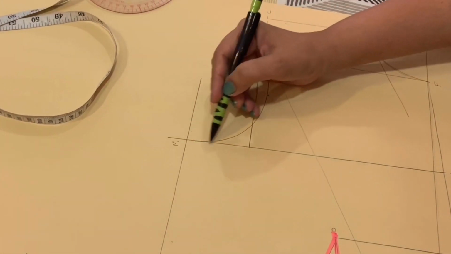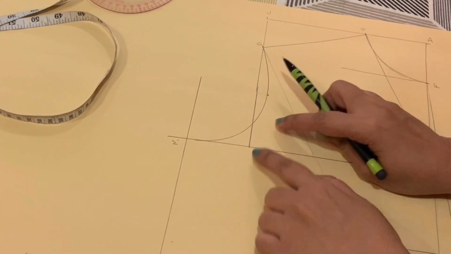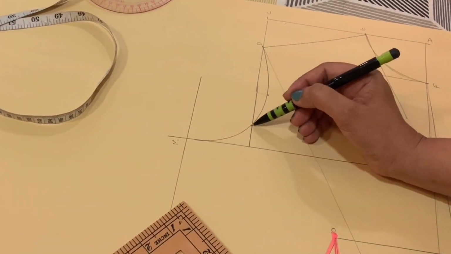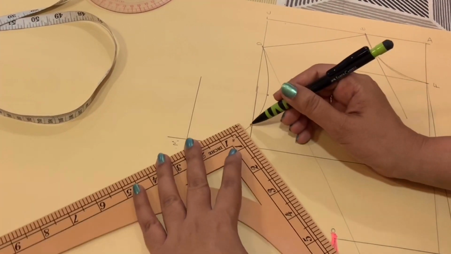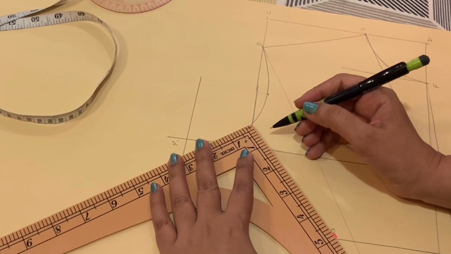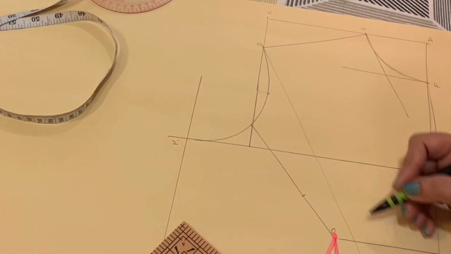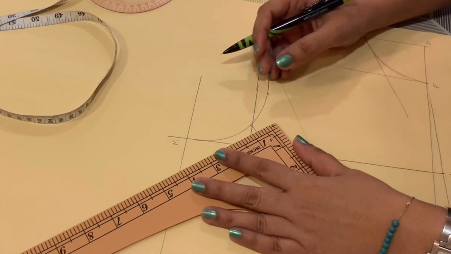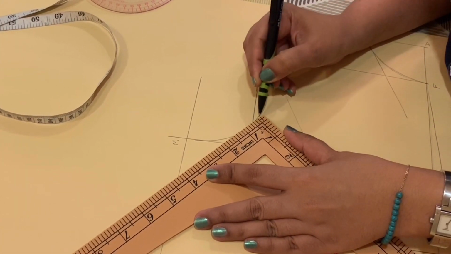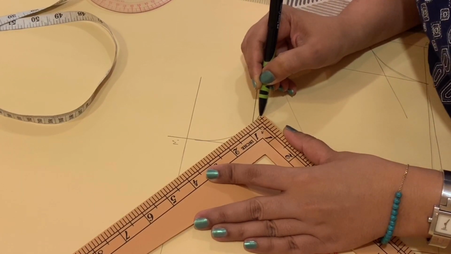Now somewhere in the center, wherever it feels like deep, mark a line and join it with O. On this line, mark 3 1/4 measurement. Let's give 1 inch dart on this line. So go 1/2 inch on either side and connect it with that 3 1/4 point.